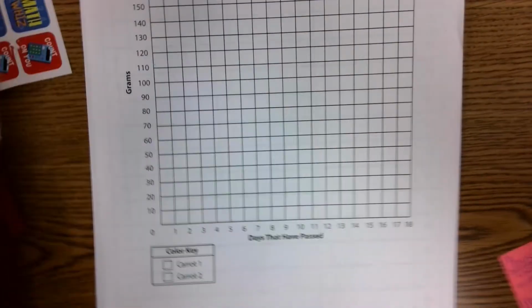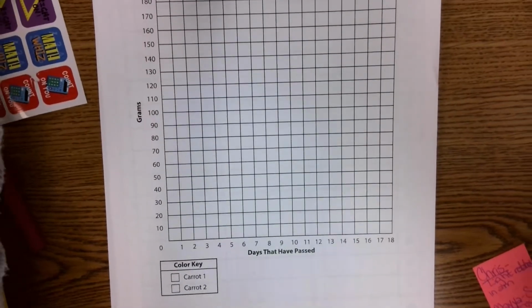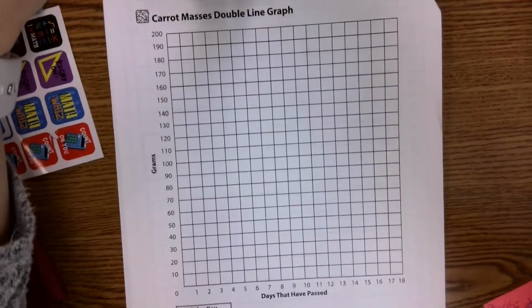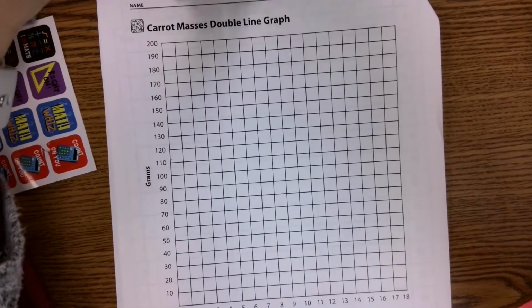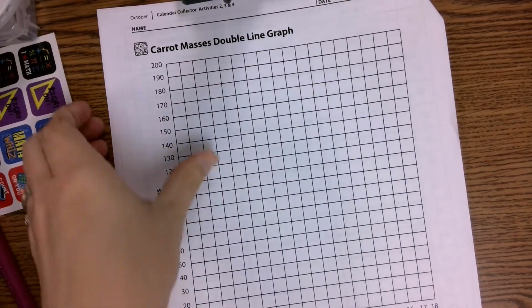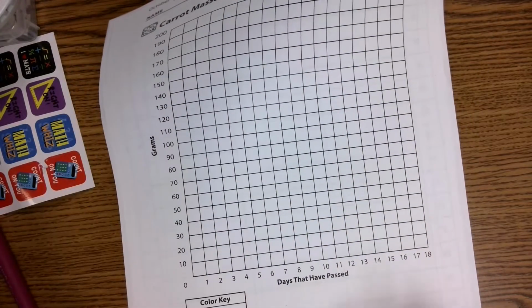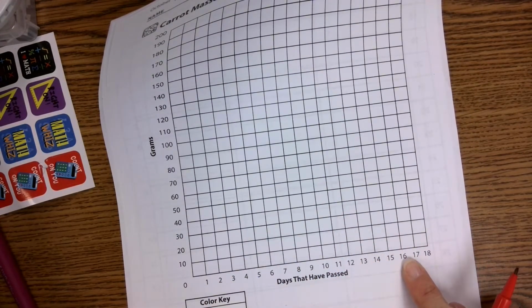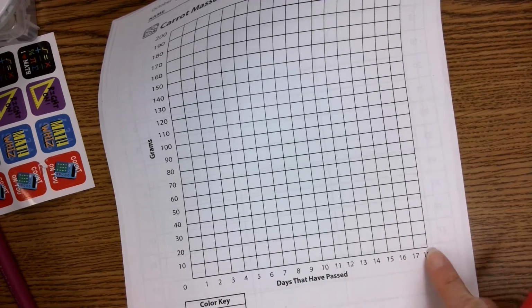Make sure on this double line graph, let's move this up. Make sure that you have your key filled out and that you're really paying attention, if you didn't keep up with it during class, to the number of days that have passed. So make sure that you have really paid attention to that. And so if it was 18 days past, then you're going above the 18.